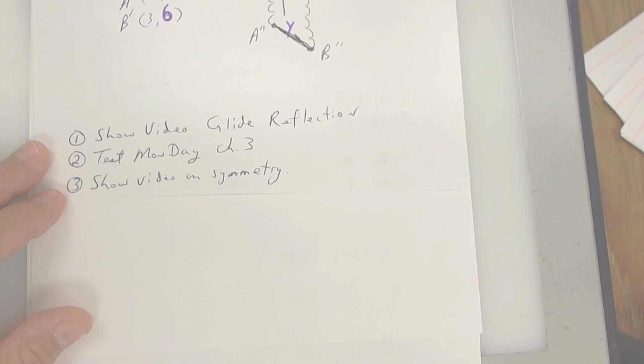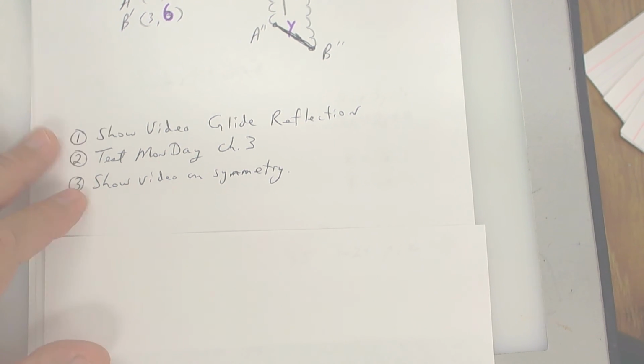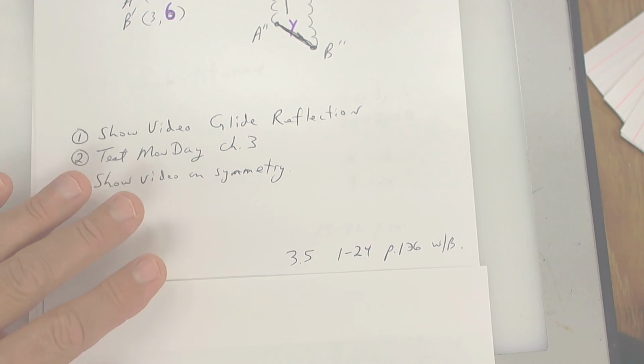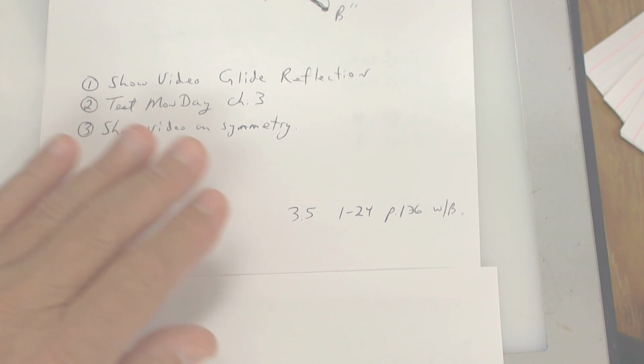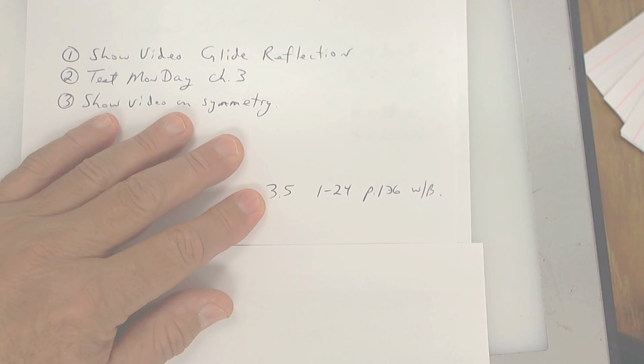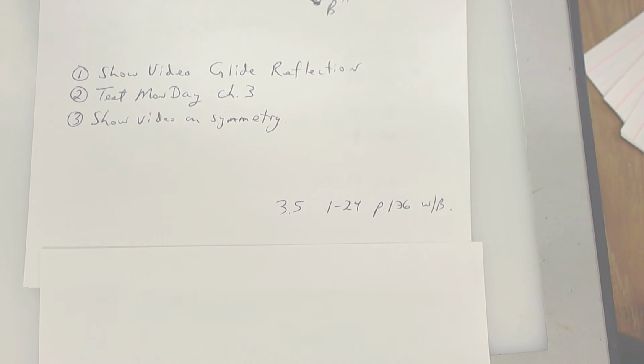So let's take a look here. We're going to show a video on glide reflections and symmetry. And then I'm going to give you your work. Okay, so write down your work for right now. All right. And let me do it as well. All right, so we're going to stop here.